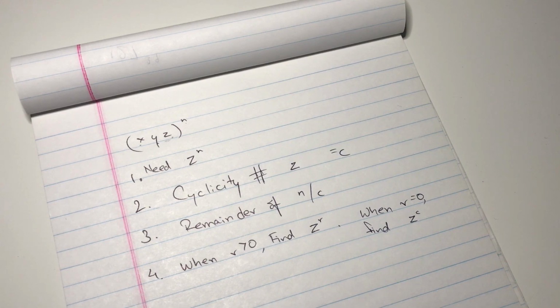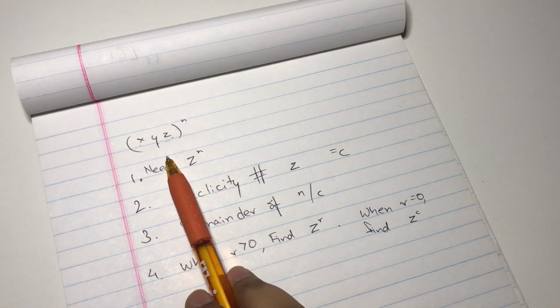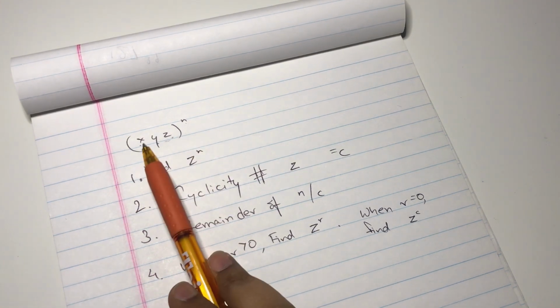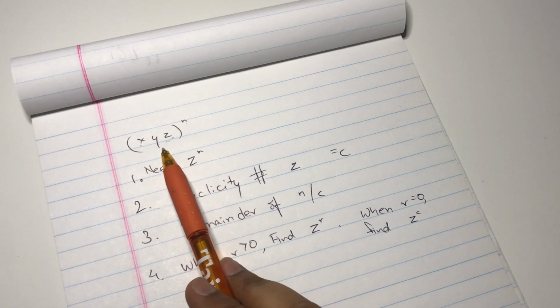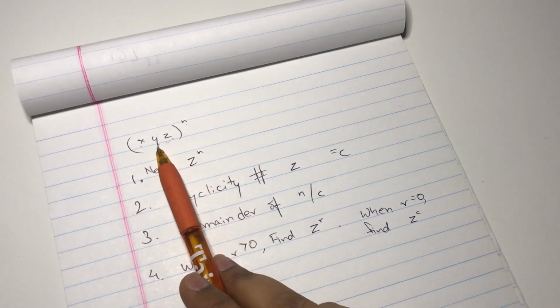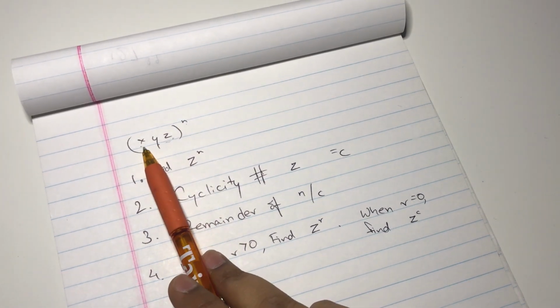Today I'm going to show you how to find the last digit of a power. Now let's say the number is xyz to the nth power. Now x, y, z aren't individual numbers themselves. Z is actually the units place, y is the tens place, x is the hundreds place.